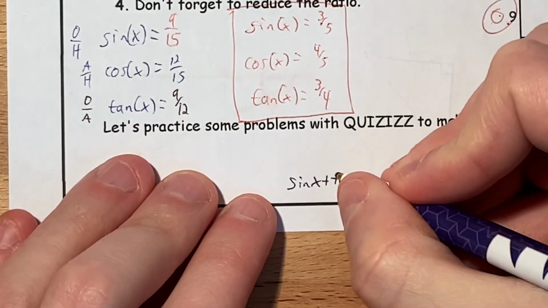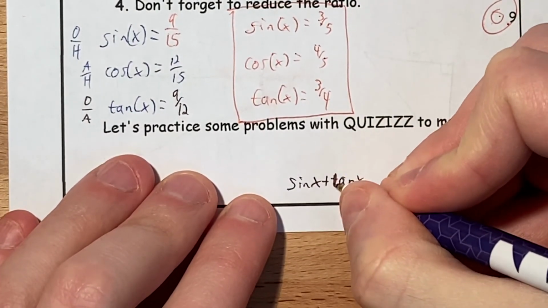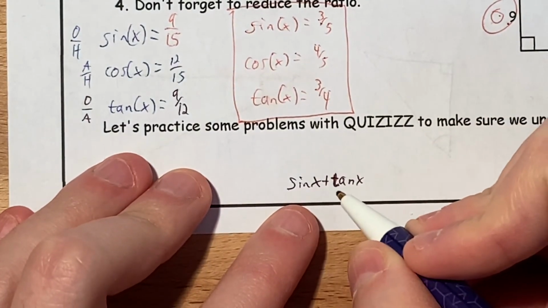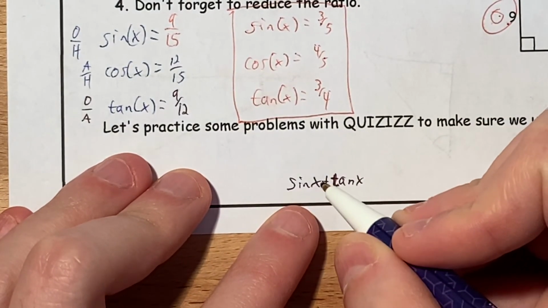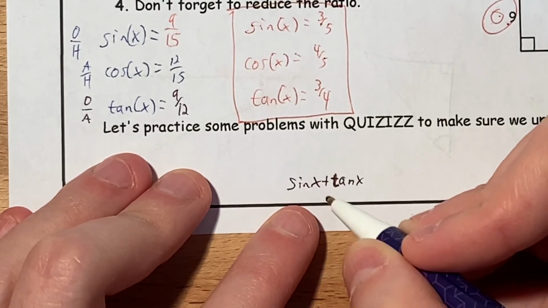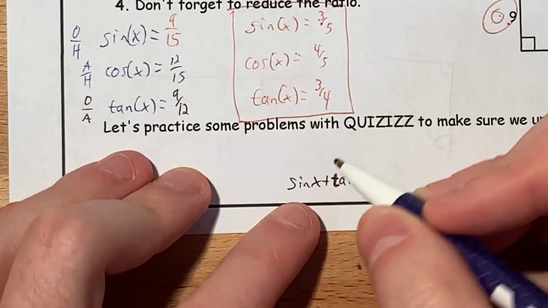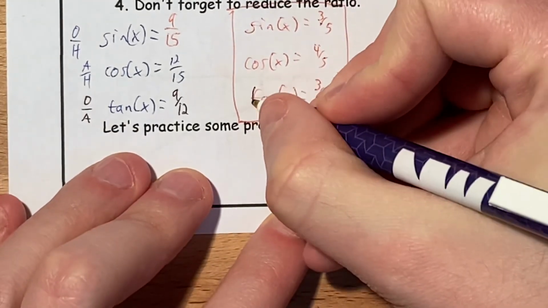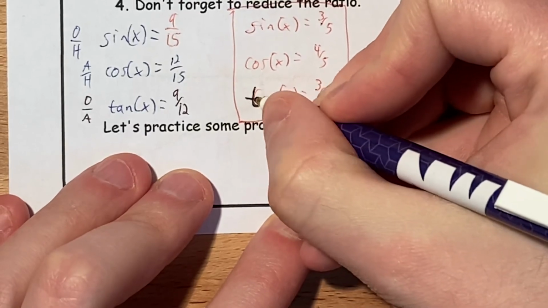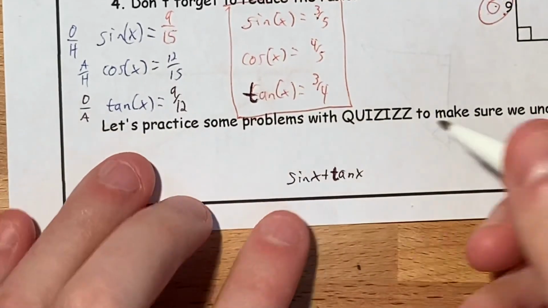But if you hook the t a little bit, then it's just a little bit easier to read sine plus tangent, because the plus sign still looks like a t, but this t is definitely a t and not a plus sign anymore. So that's why I do that. Feel free to do it or not, but just a little tiny hook on it so it doesn't get confusing in the future.